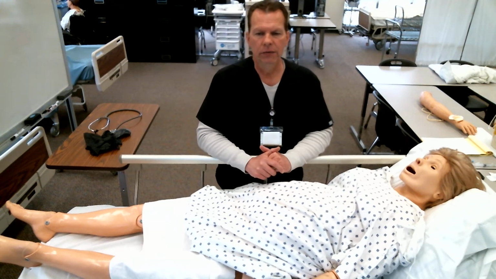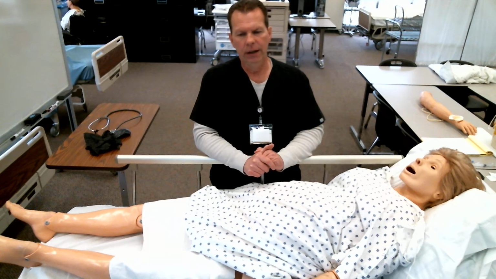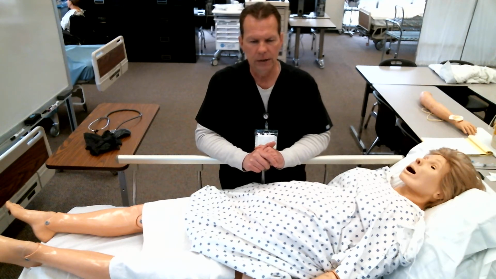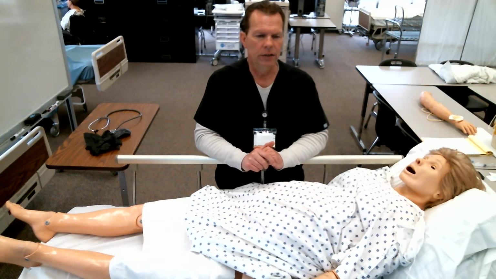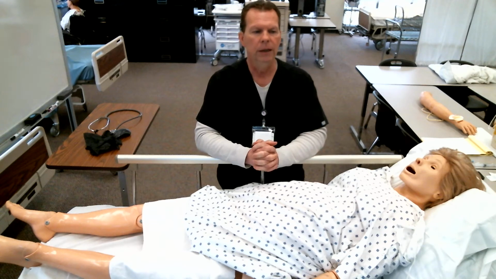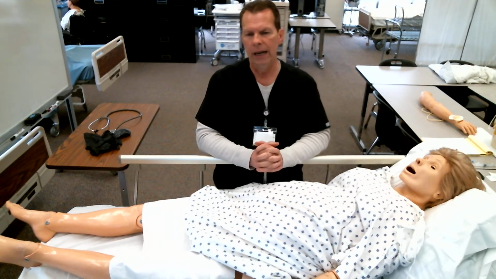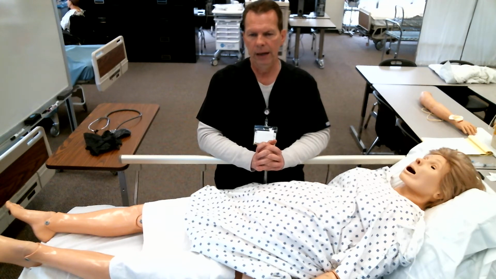Okay, this is for my LPN students, and so our skill for today is postpartum assessment. Postpartum assessment, and so this is going to be our patient. She is immediate postpartum, so we've gotten her back to her room, and so we're going to assess her and make sure everything is okay since she's had her baby.